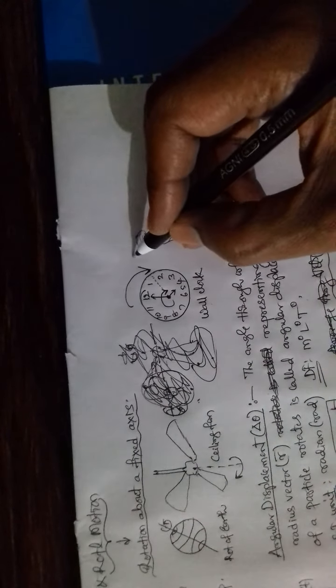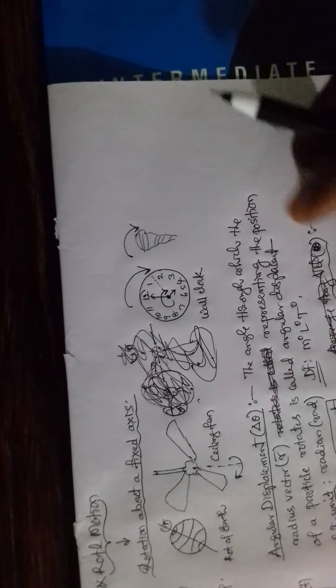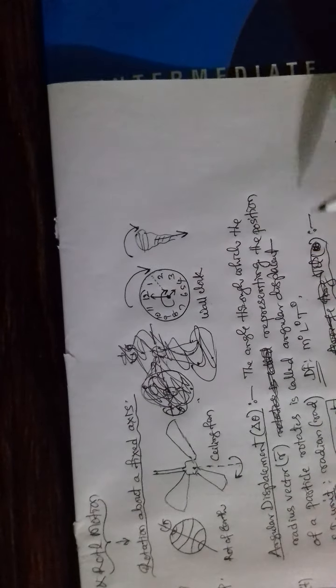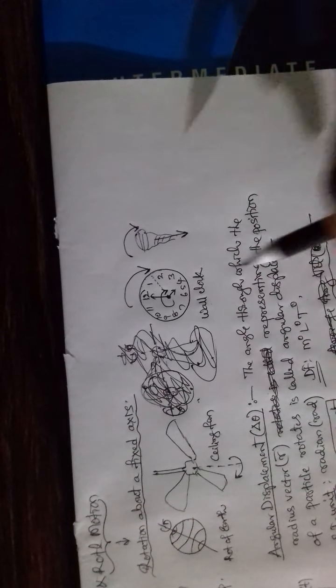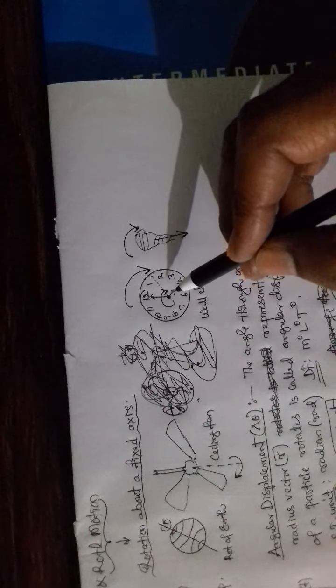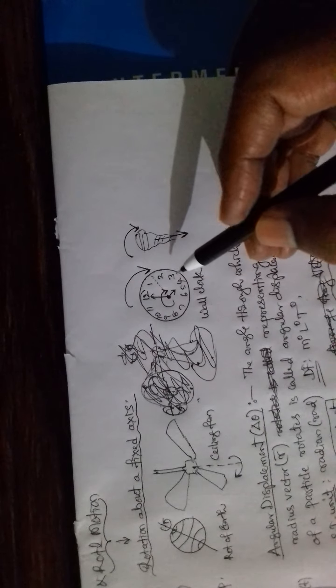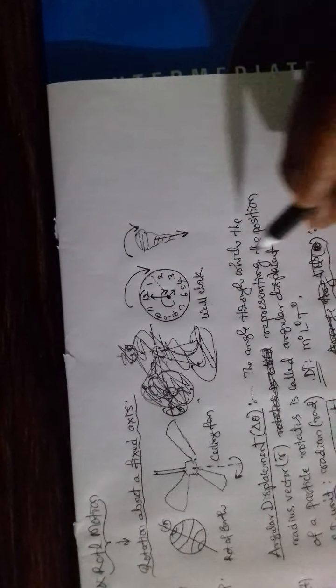Suppose let us consider this wall clock. Here, hours hand, minutes hand and seconds hand. These are moving clockwise. And if you take a screw and move it in the clockwise direction, it moves down. Therefore, omega here will be perpendicular to the paper plane but directed downwards. Like this, it is directed downward.